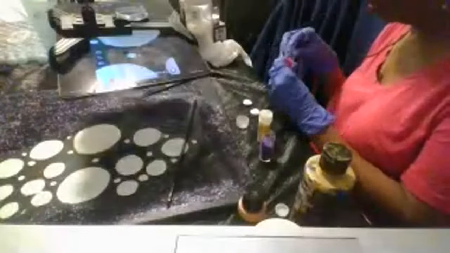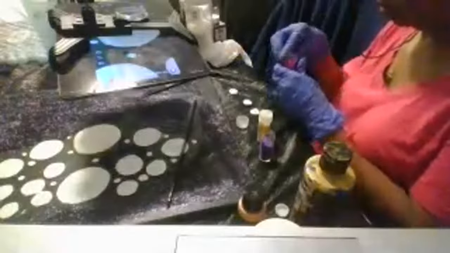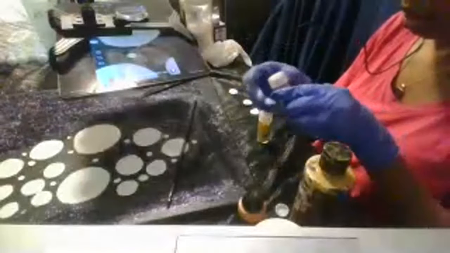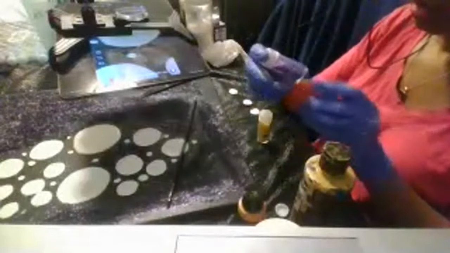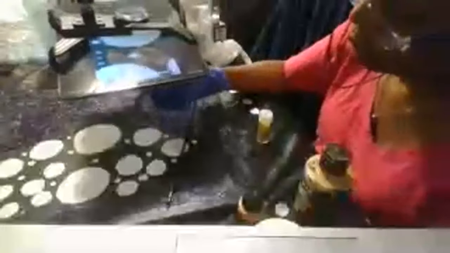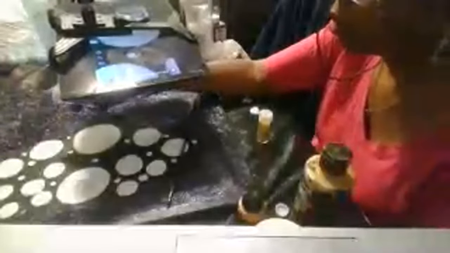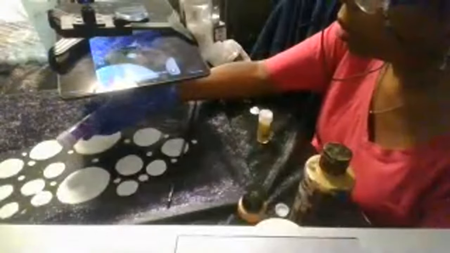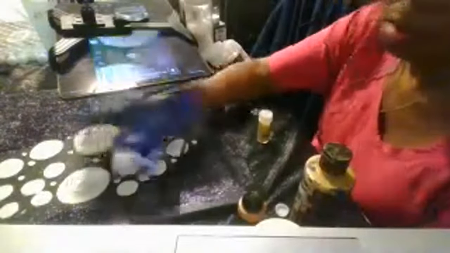Pink glitter somewhere. This is brighter pink. Okay, so this is a bluish purple glitter. It's purple glitter with a blue tint.